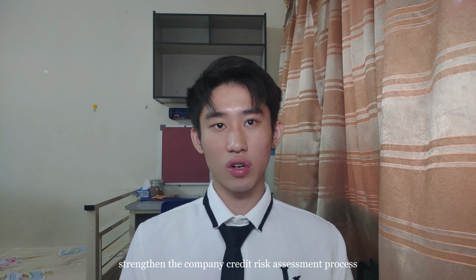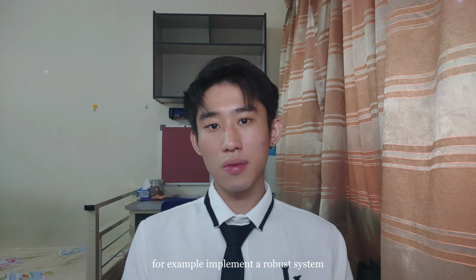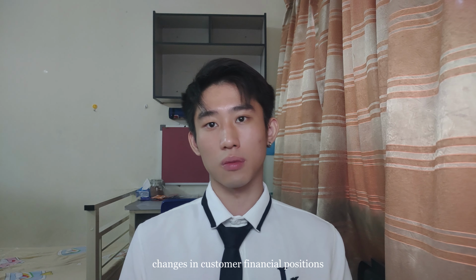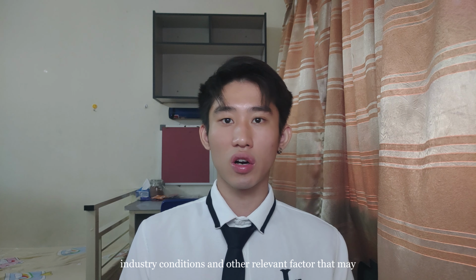For example, strengthen the company's credit risk assessment process. Besides that is risk monitoring. For example, implement a robust system for monitoring credit risk in real time. This involves tracking changes in customer financial positions, industry conditions, and other relevant factors that may impact credit risk.